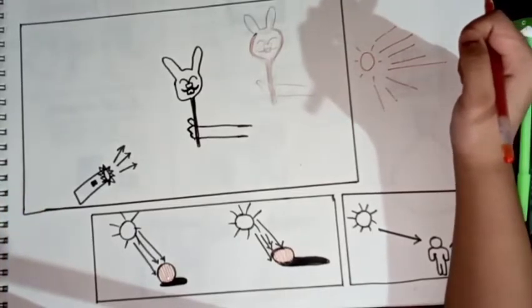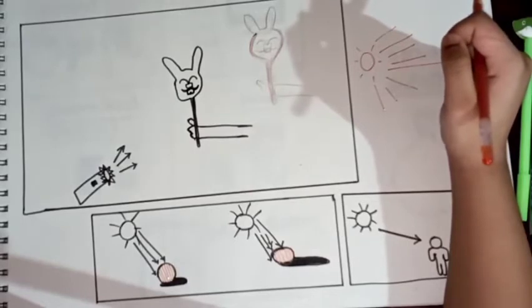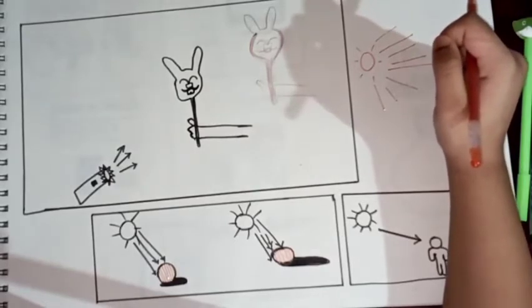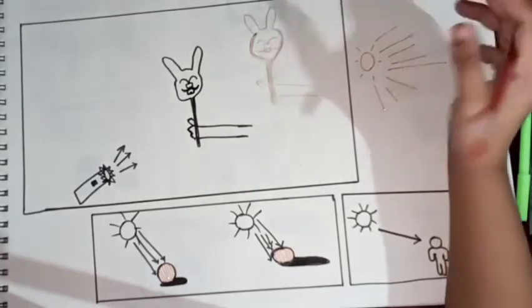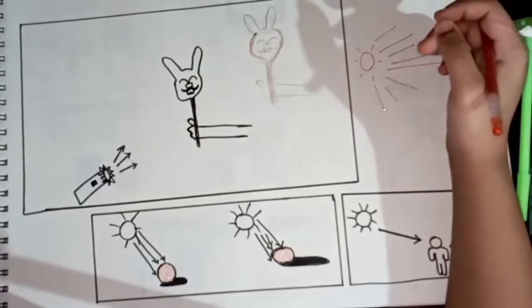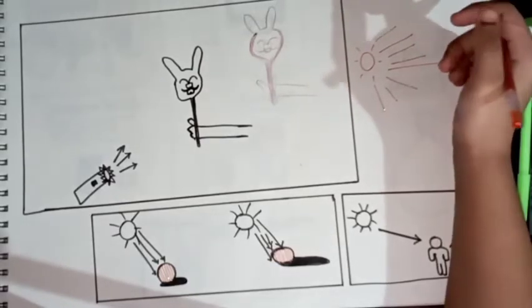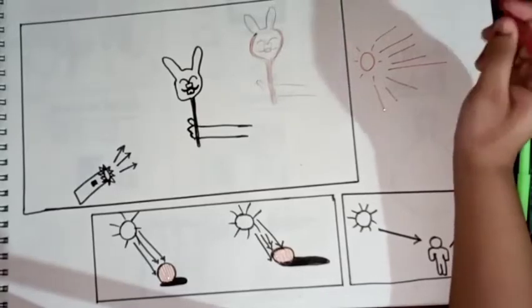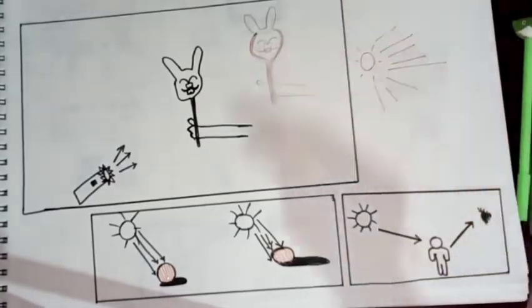light rays are given off by the things that glow, such as the sun, a candle, a light bulb, or these things, which are called light sources. So the things which give us light, which help us to see things, which help these rays fall, which actually help us see the object, those are called light sources.